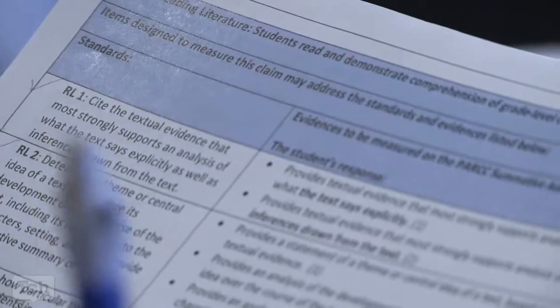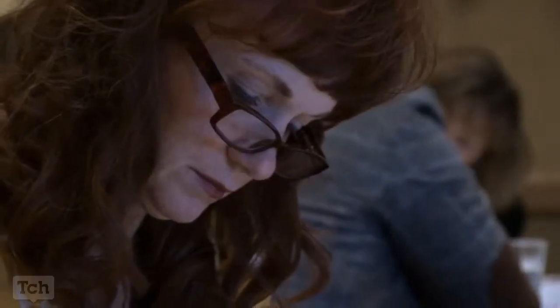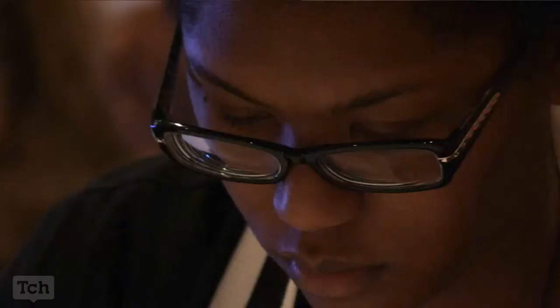We actually got to align the questions that were asked for the text to the standards. So what I learned from that process, I'm able to figure out how to create my own questions back in the classroom so that I can align the standards to the questions that I'm asking of my students as well.